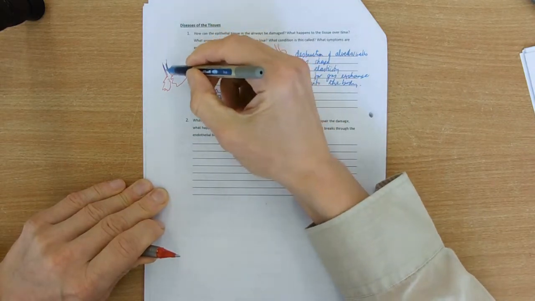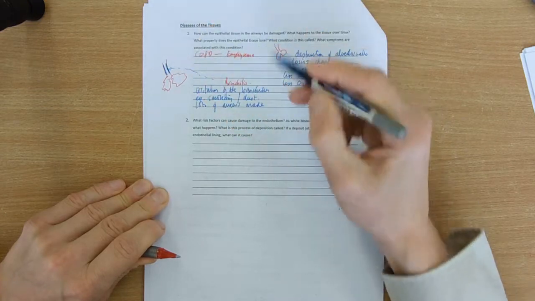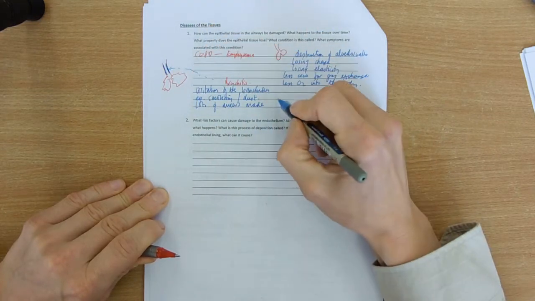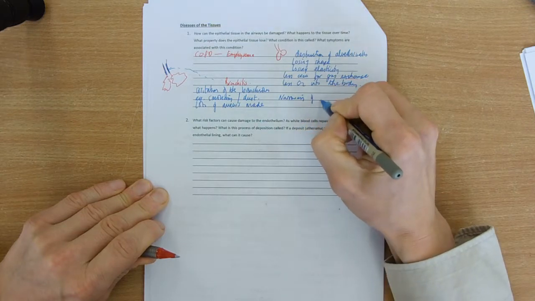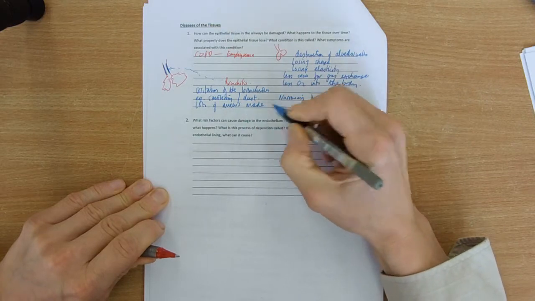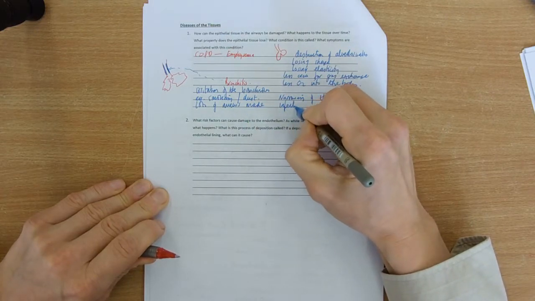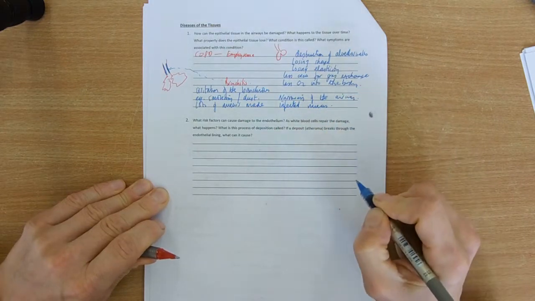And it's obstructive, which means it narrows this airway, so we get a narrowing of the airway. You might get infections, infected mucus, which is a problem.